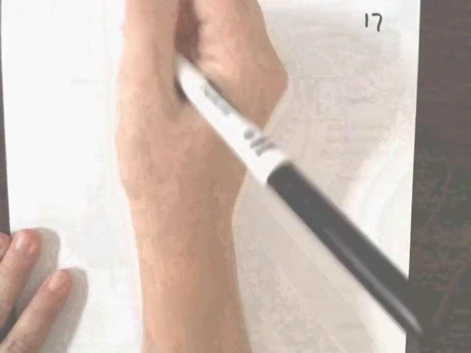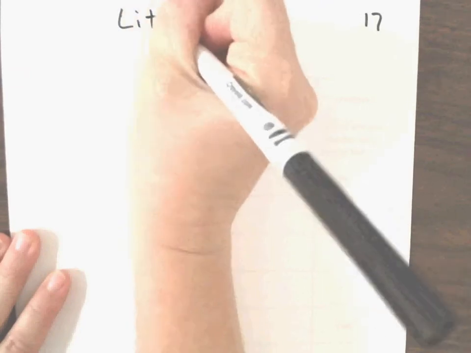So, okay. At the top of page 17, we're going to put the title. Please tell me if you can't see something on the board. And these are literal equations. If I could spell.